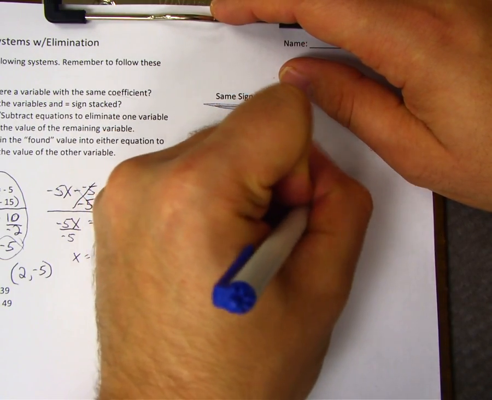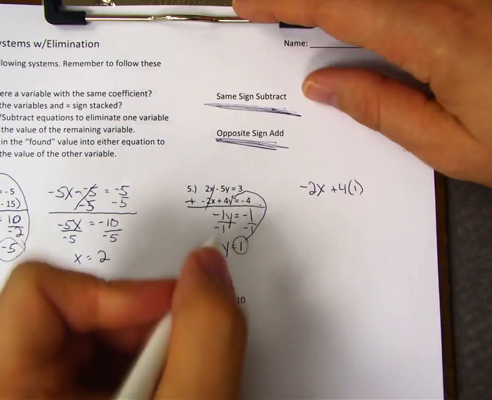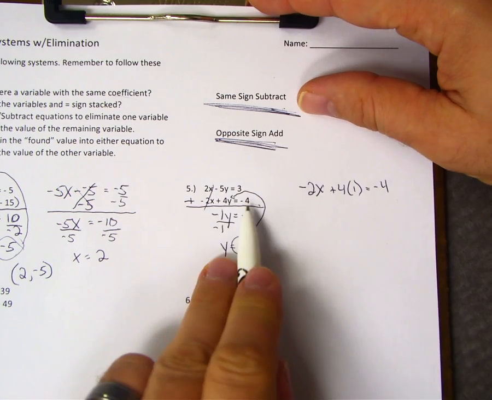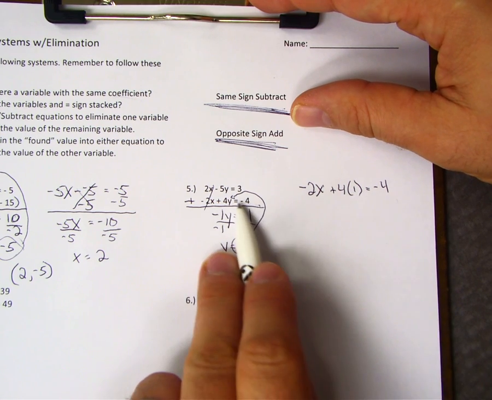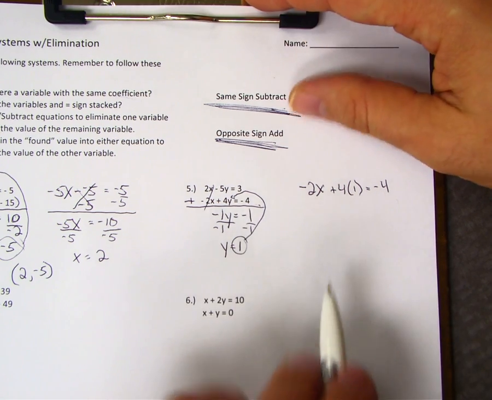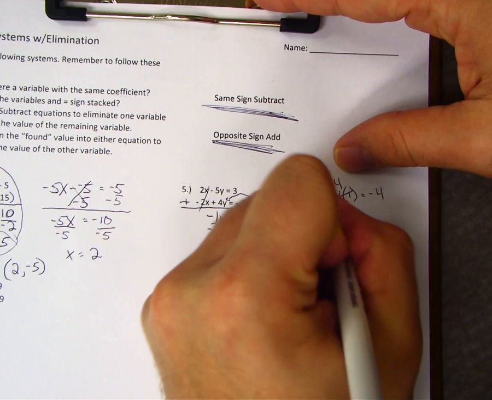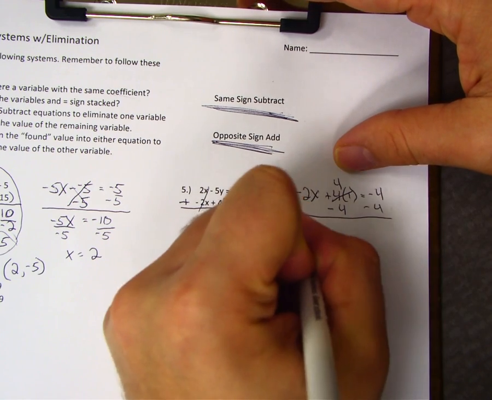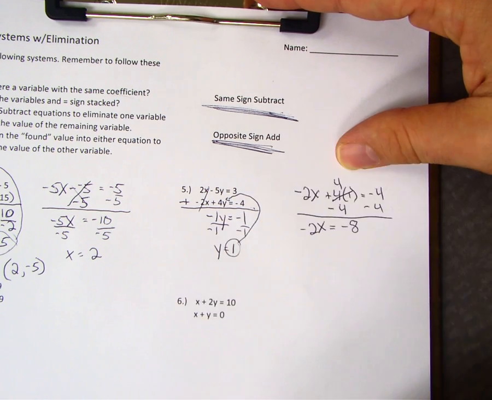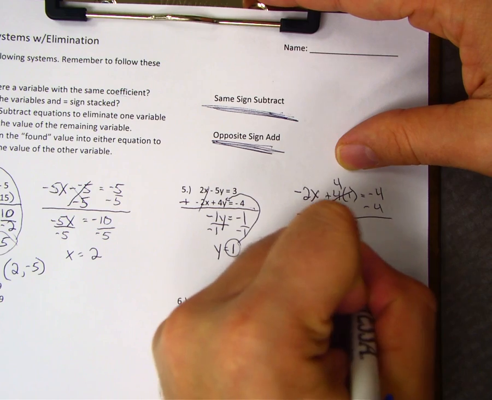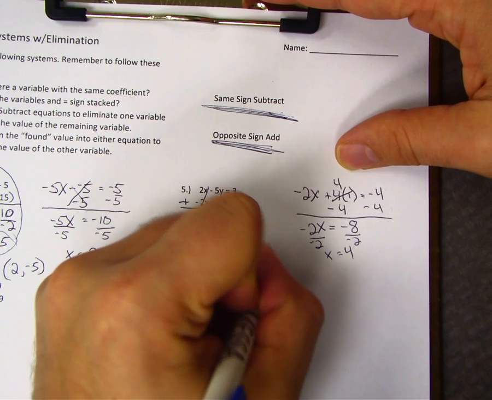So then I've got negative 2x plus 4 times 1 equals negative 4. Make sure that you take the whole thing though. So the negative 2 goes here, the plus 4 times y, which is 1, and then equals negative 4. You can't mix and match these, alright? So let's simplify this. 4 times 1 is 4. To get rid of the 4, we'll subtract 4 from both sides. I'll bring down my negative 2x, and then that's going to equal negative 8. Then I'll divide by negative 2 on both sides, and I get x equals 4. So my solution is 4, 1.